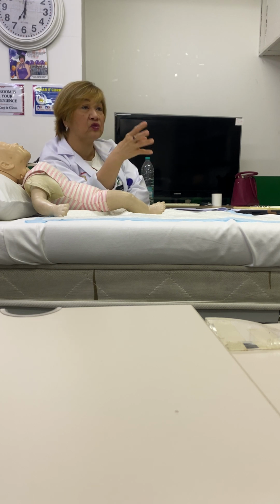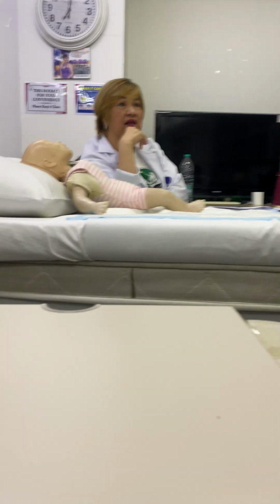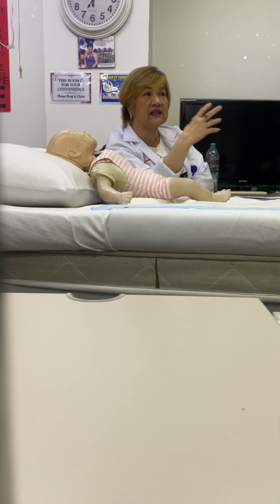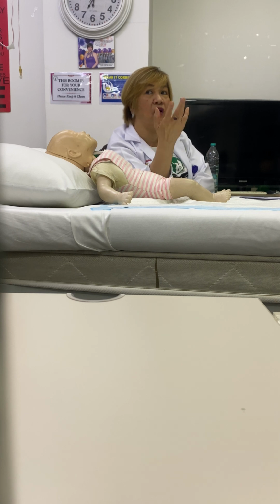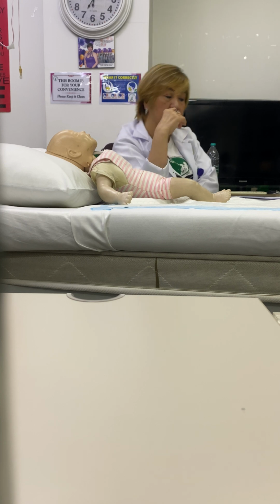Assessment, we need to do it as in physical, physiological. We discuss about it, all physical. It also covers your observation, your objective and subjective observation.